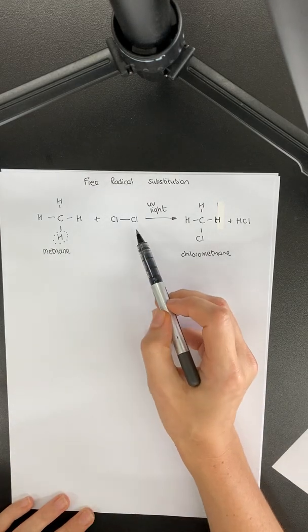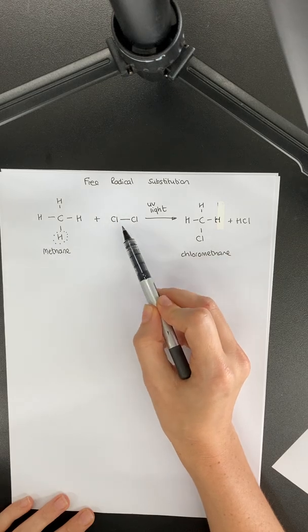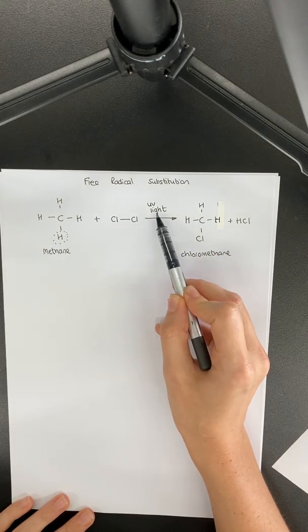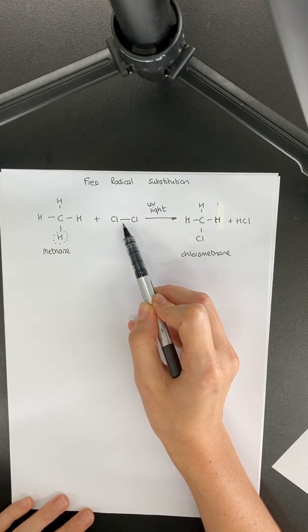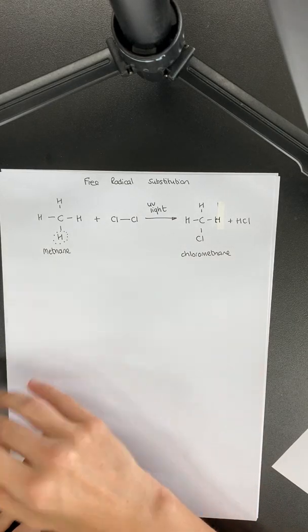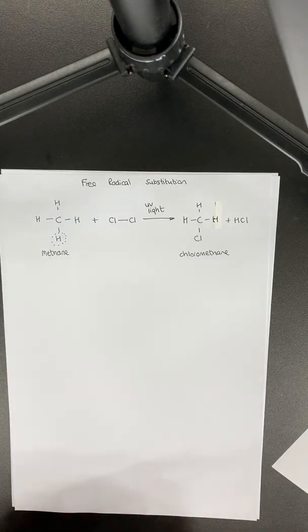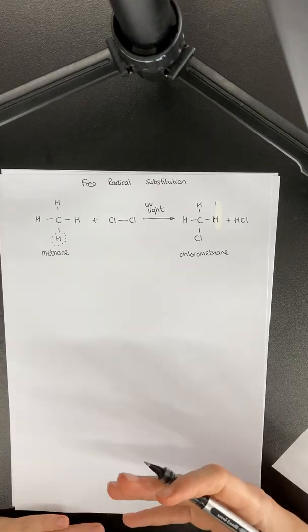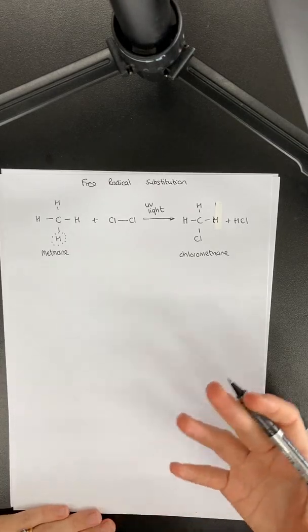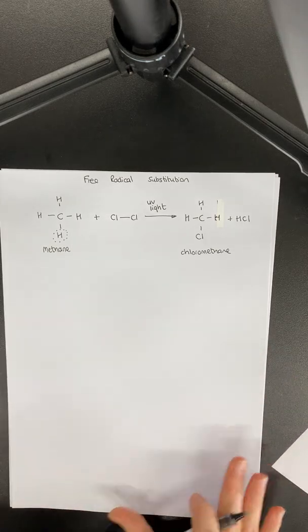This reaction involves a halogen and UV light. UV light will break down the chlorine, producing a radical, and it is the radical that will react with the methane. So I'm now going to explain in more detail how this mechanism occurs.